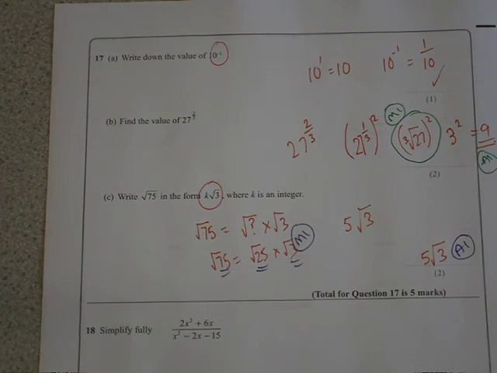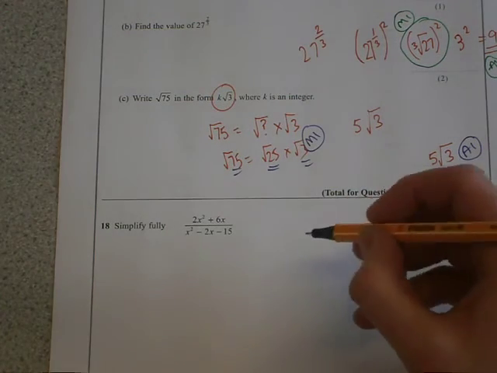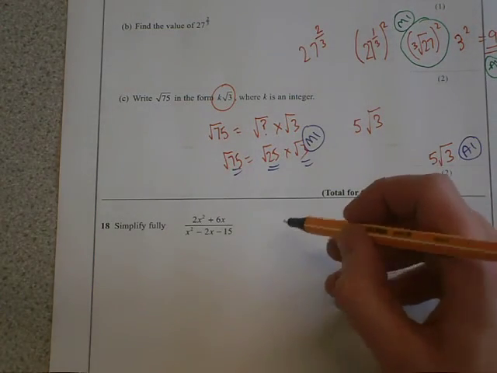Now this next question is about factorising, and it asks you to simplify 2x squared plus 6x all over x squared minus 2x minus 15. So when you see this, whenever there's an algebraic fraction, it's always factorising. So let's first of all factorise this and see where we get to.